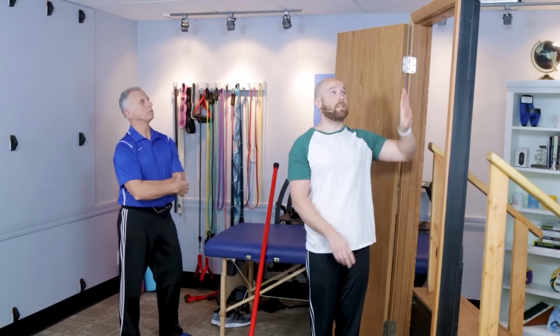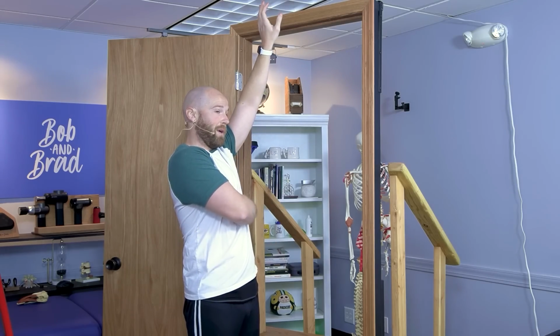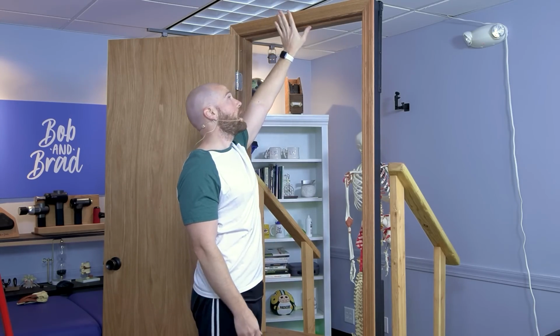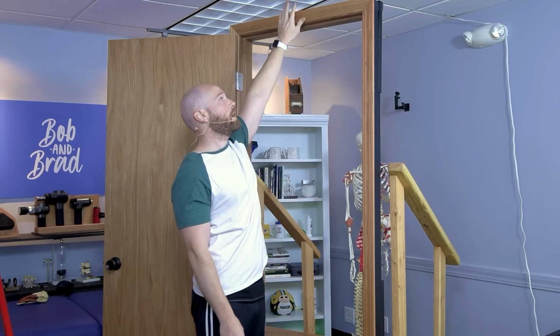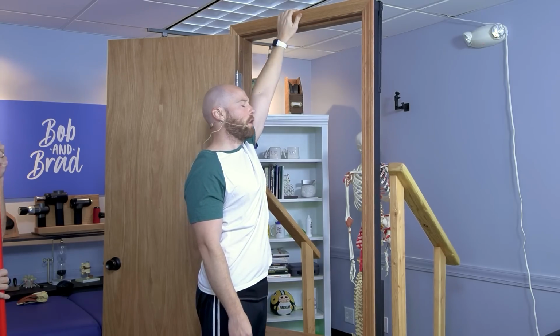So stand sideways next to the door. I'm going to stretch my left side. You're going to feel a stretch in your shoulder as well as your lats and even your low back. So you're getting a little bit of everything. I'm going to face my palm away from me, grab the top of the door frame here. Make sure you have a good door frame. It doesn't fall apart here.